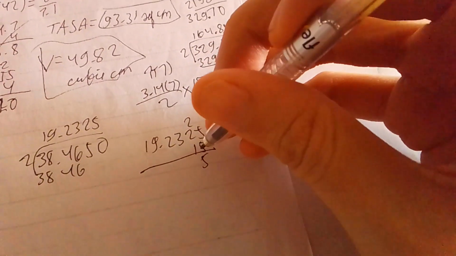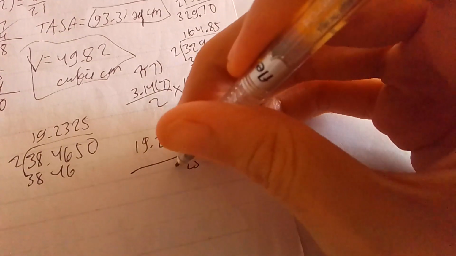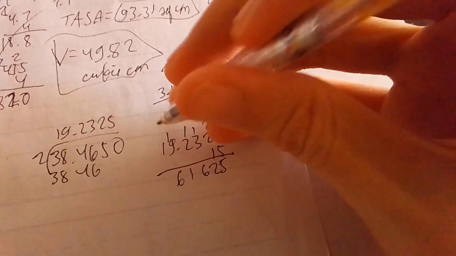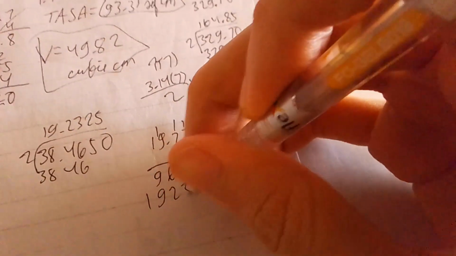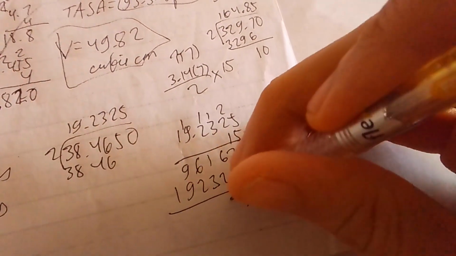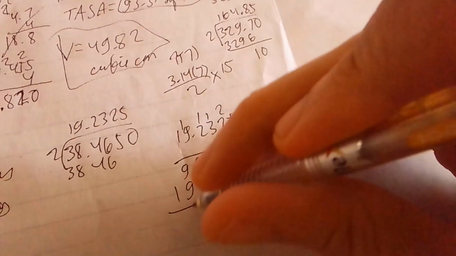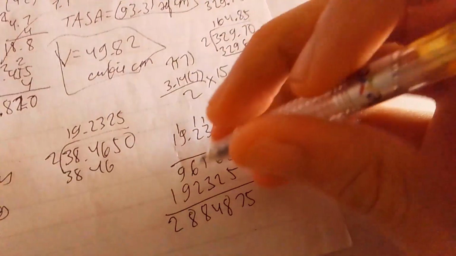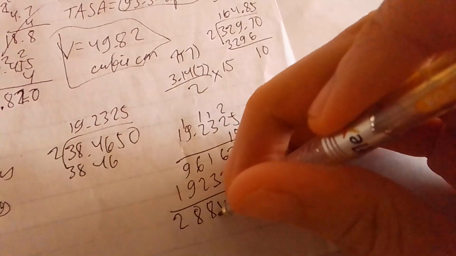Multiplying it out, then adding, and there are 4 decimal places.